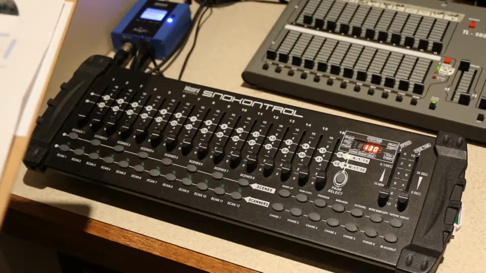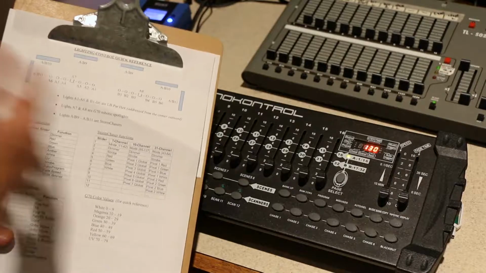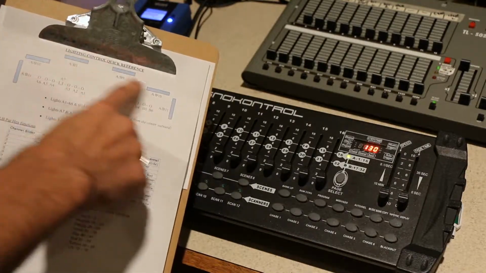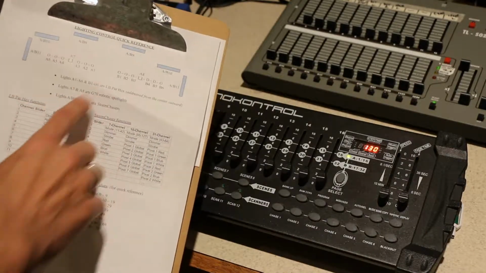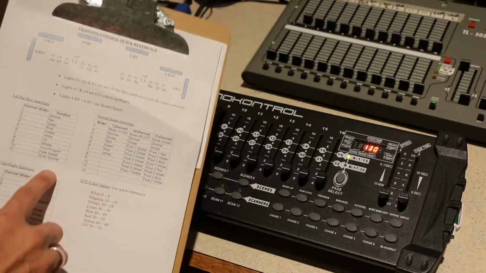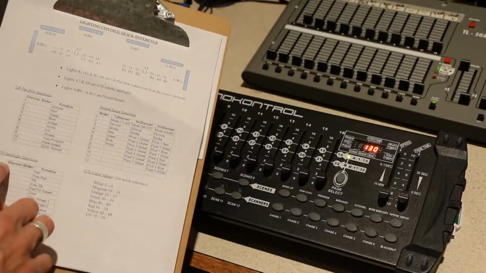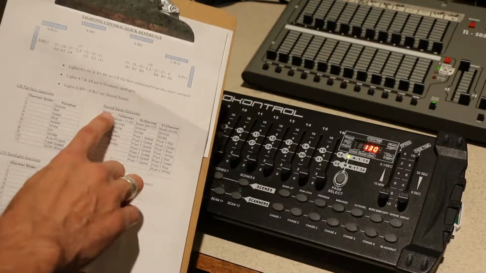So at this particular church, we have designed a bit of a cheat sheet here, and this is just the layout of their lights. This tells you where they're at. And right here they're using 3 separate lights. They're using the LB Par Hex, the G70 spotlights, and the Storm Chasers.